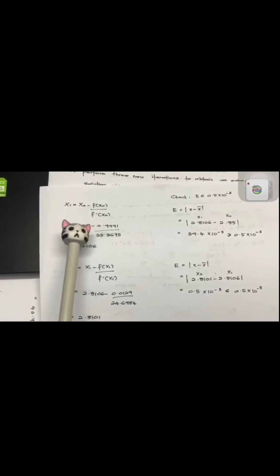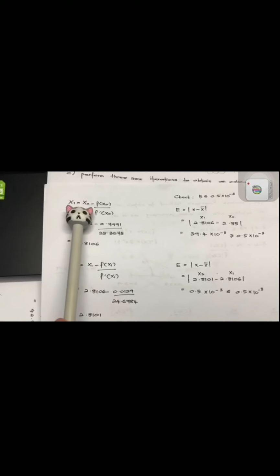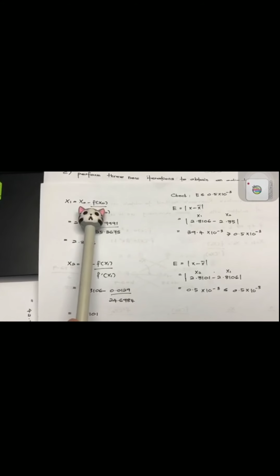So we start with n equal to 0, x naught 2.85. This value of xn, we substitute into these two functions, and we get this value and this value. How to get x1? We can get x1 by this formula: x1 equals x naught minus f(x naught) divided by f prime(x naught).